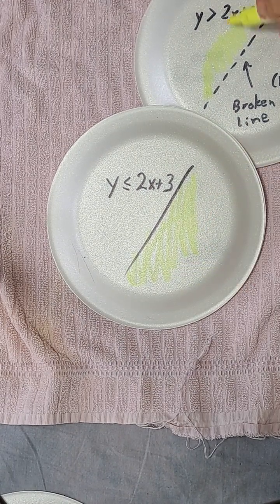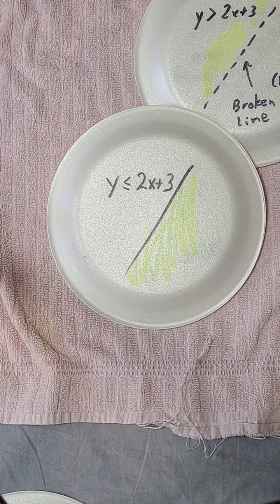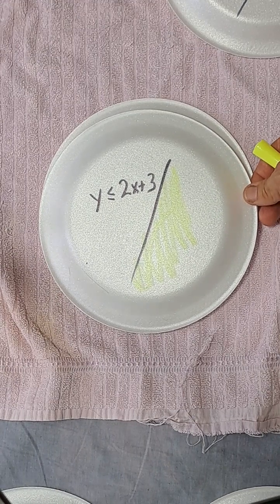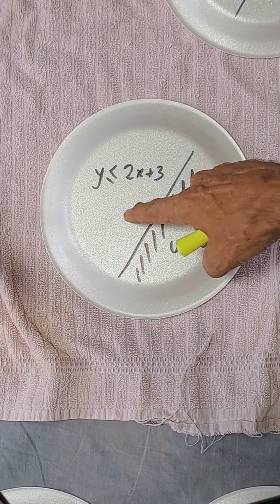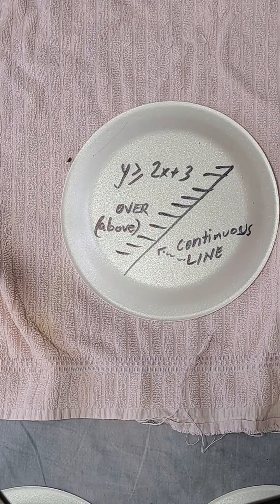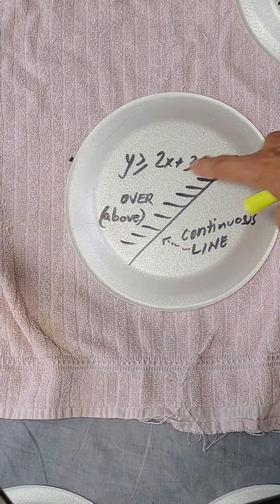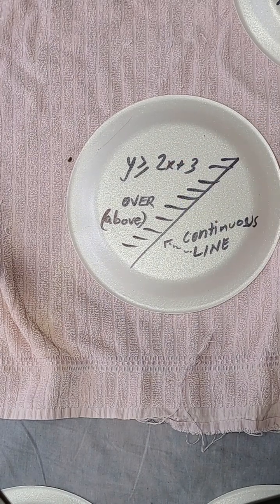If y is going to be more than whatever the x is, it's going to be up here. So that's why we like to say under when it's y is less than something. And then it's going to be over or above, and it's a continuous line because of the extra line here.